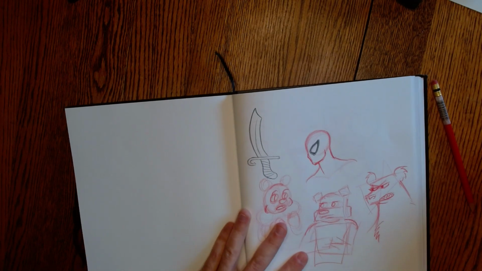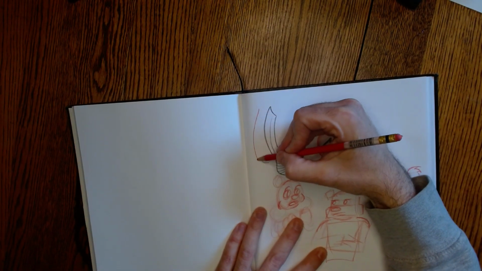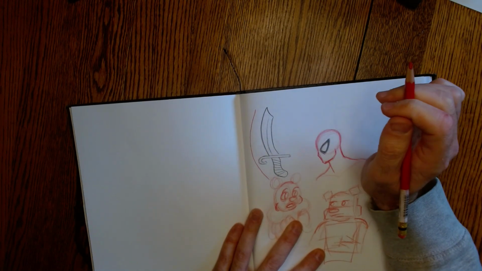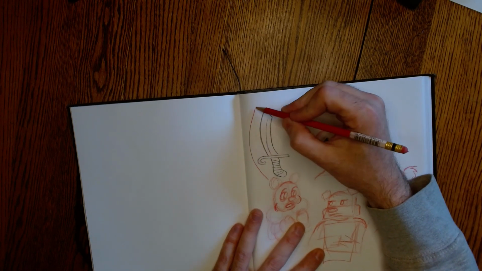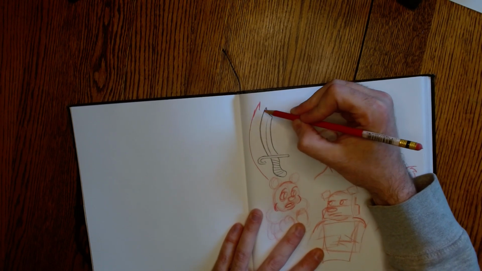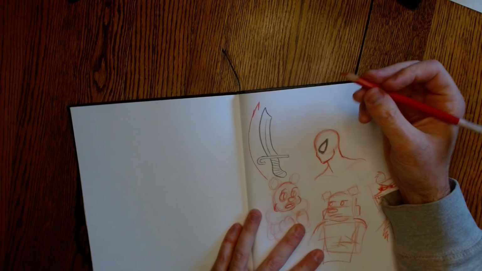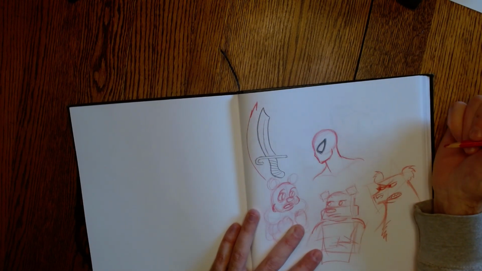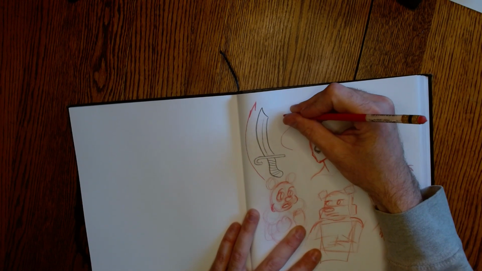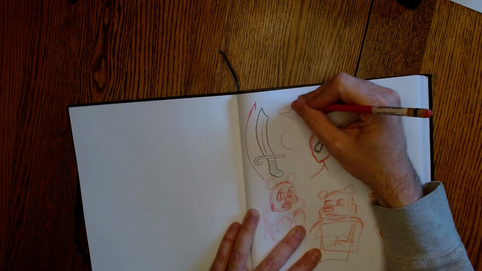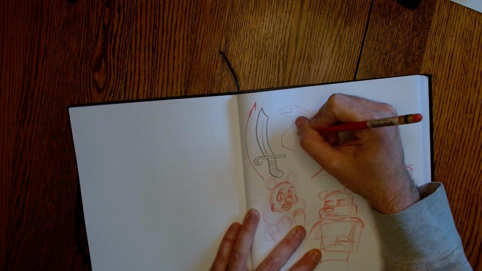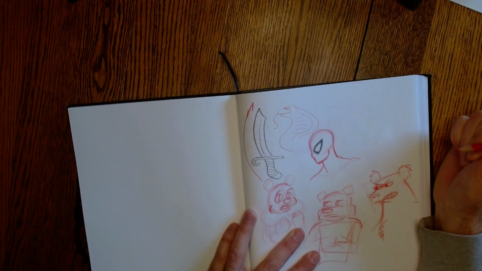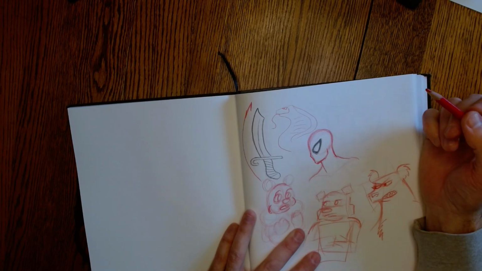So what do we notice right off the bat? Master of curves. Curves are dangerous, but curves are also soft and feminine. But if the curve leads into a point, which it does, it's danger. What else is curvy? Snakes. Snakes are curvy. Dangerous.